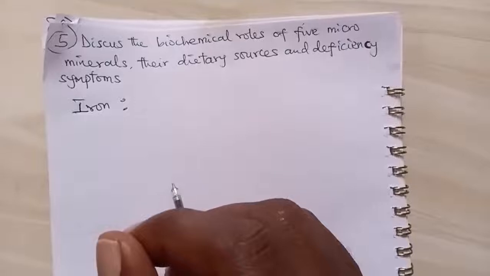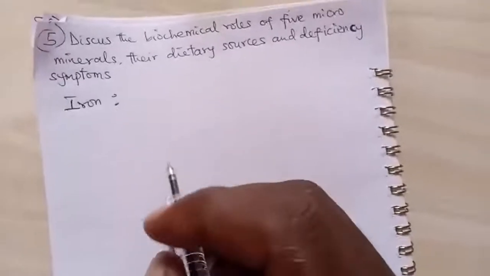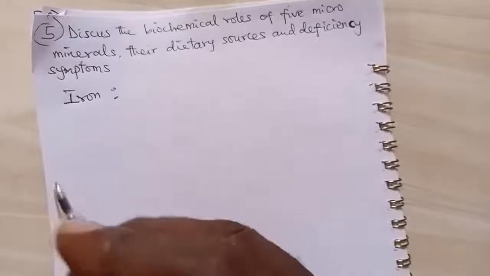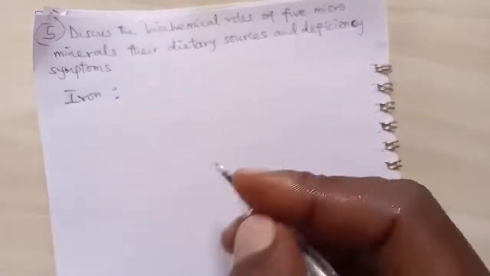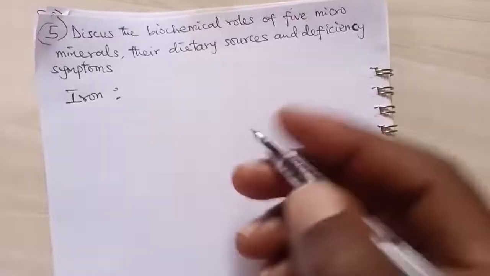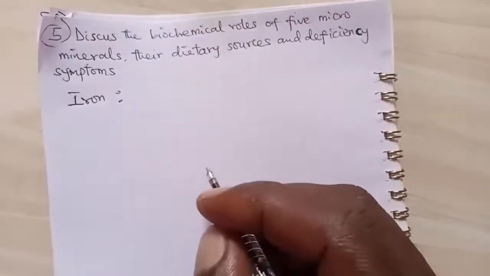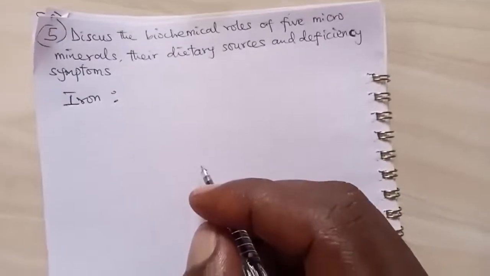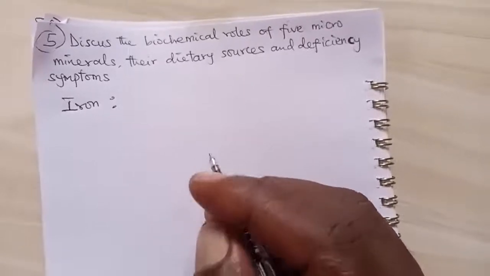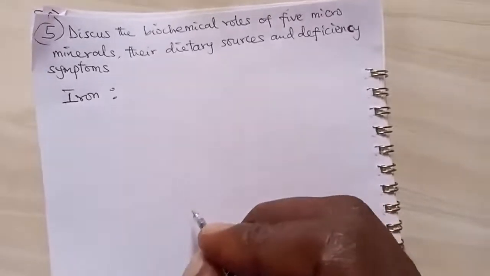It carries oxygen in the body, needed for energy metabolism. The dietary sources are organ meat, red meat, fish, poultry, dried fruits, egg yolks, etc. The deficiency symptoms are anemia, slow cognitive development in children, feeling weak and tired.